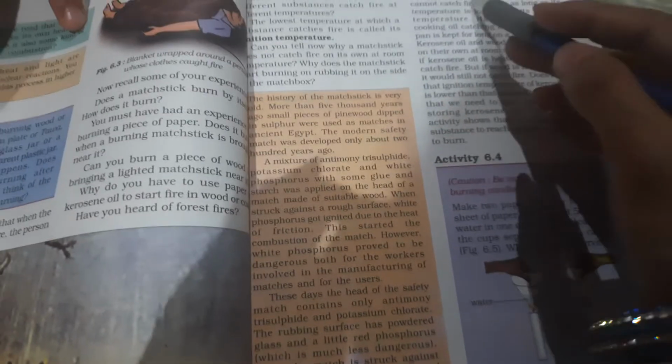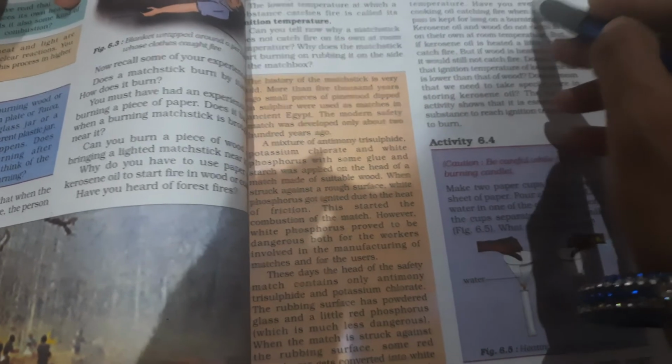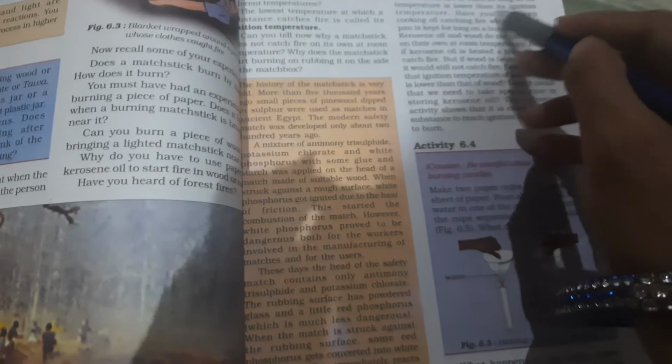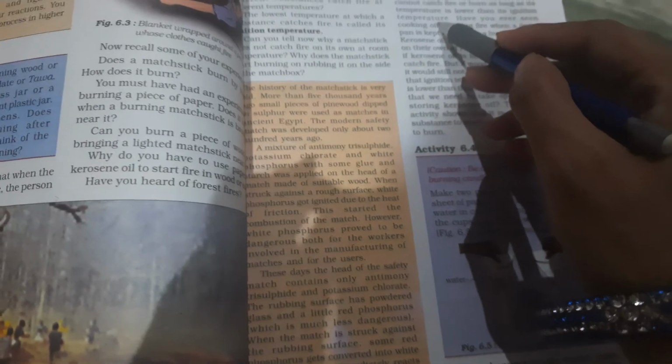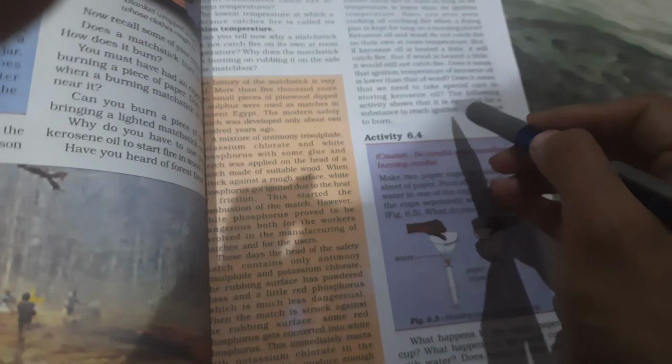Now we find that a combustible substance cannot catch fire or burn as long as its temperature is lower than its ignition temperature. If a substance is at a lower temperature than the ignition temperature, then the substance cannot catch fire. For example, wood and kerosene. If we provide a temperature lower than the ignition temperature, they cannot catch fire.